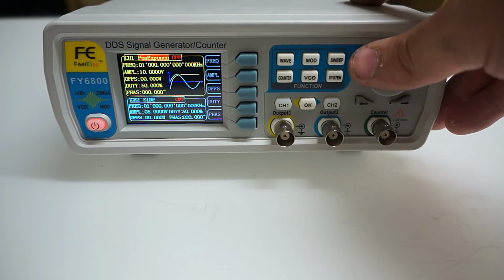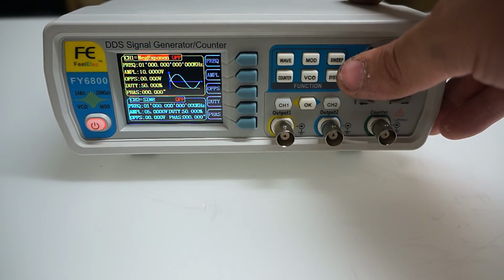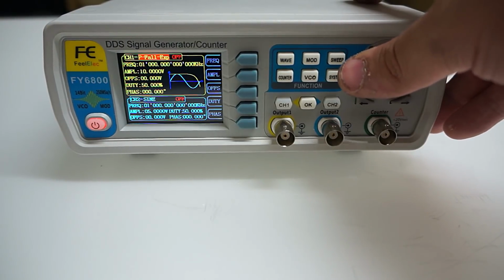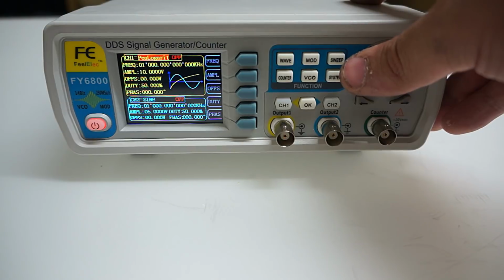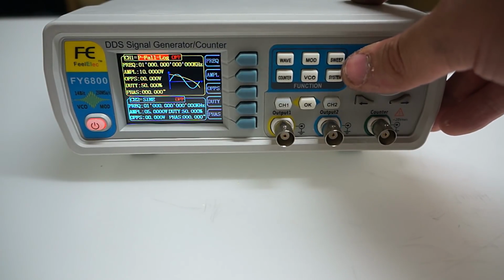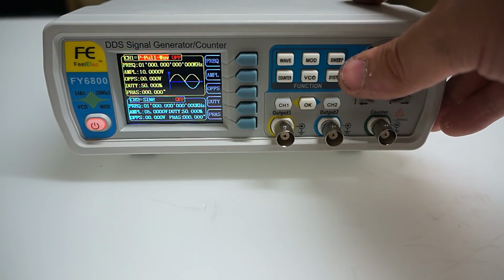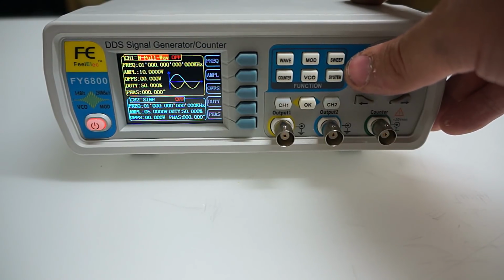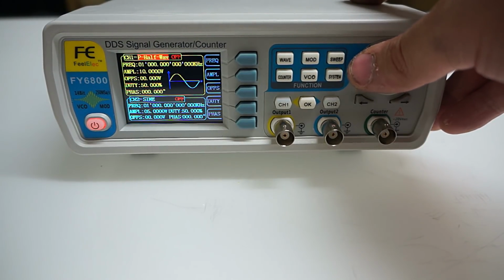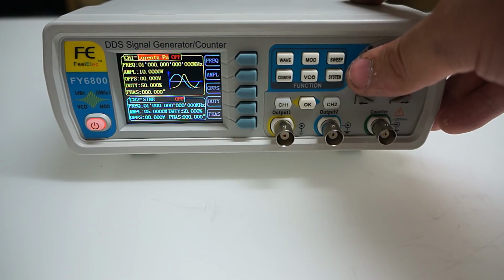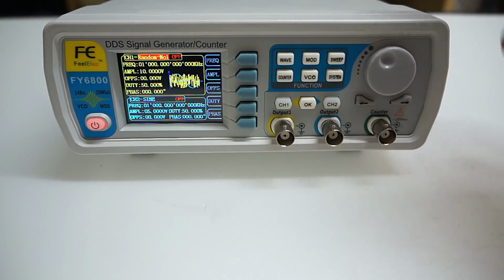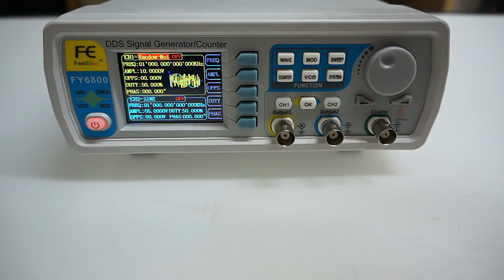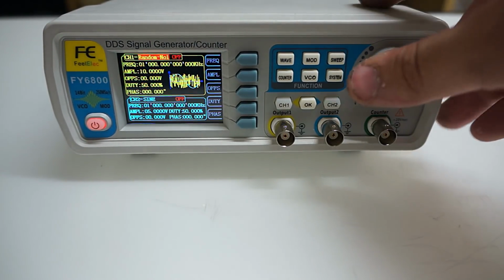stepped inverse ramp, positive exponent, negative exponent, positive fall exponent, negative fall exponent, positive logarithmic, negative logarithmic, and so on. And we got a positive full wave, negative full wave, positive half wave, and so on. Lorentz function, the multitone, random noise, which isn't all that random, it's just a pattern that repeats and repeats.